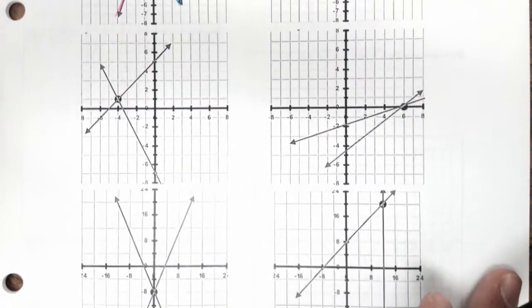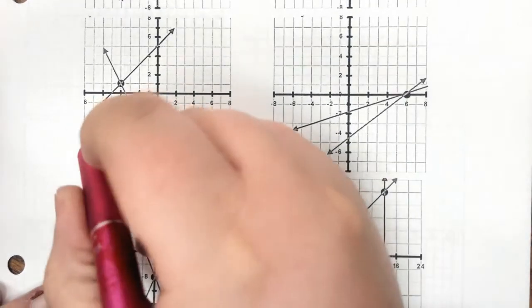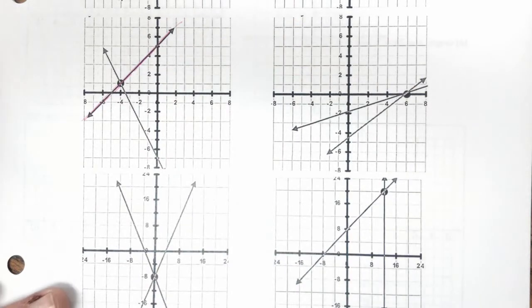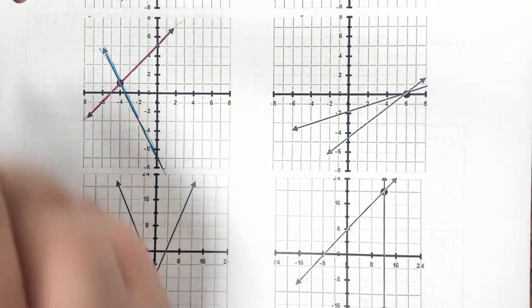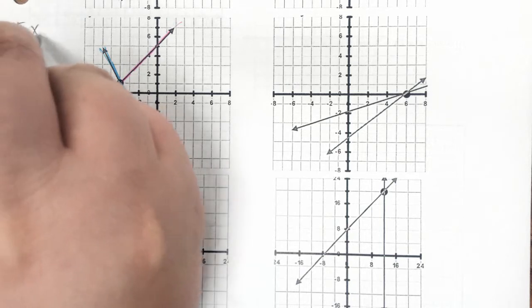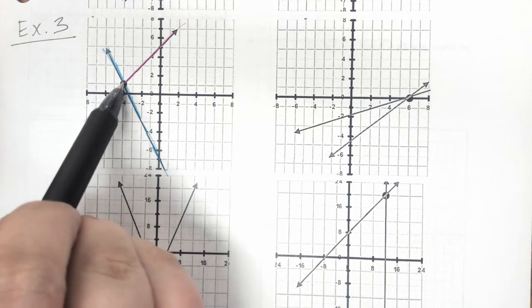Looking at the middle row, I'll have this be my pink line. I'll make this be my blue line, just so I can talk about them easier. Okay, this is example 3. And I can see that the lines intersect right here.